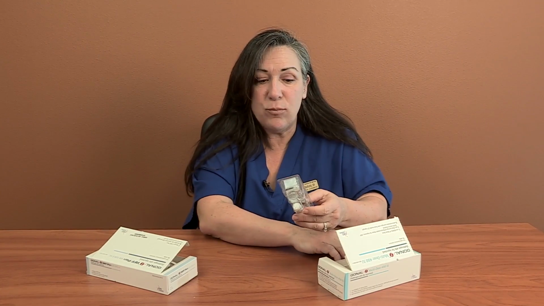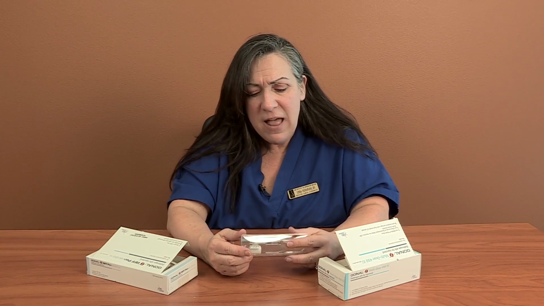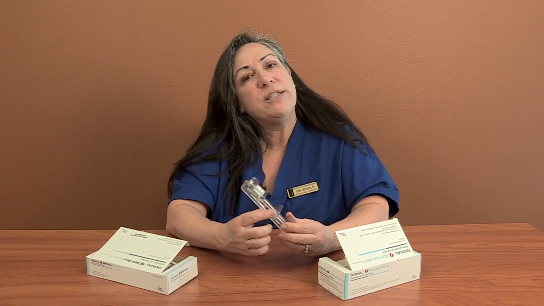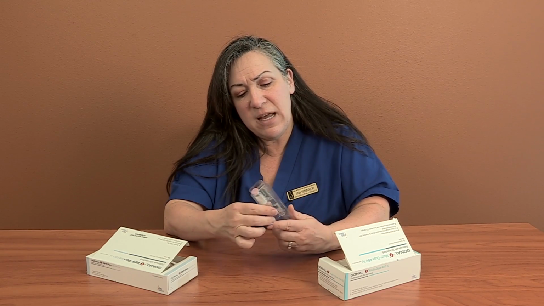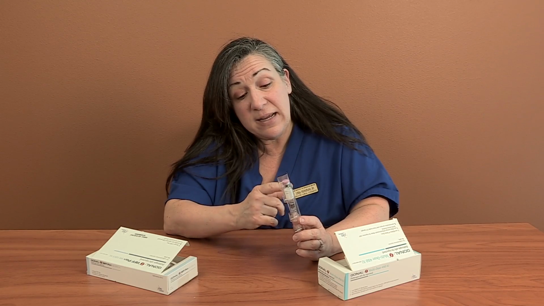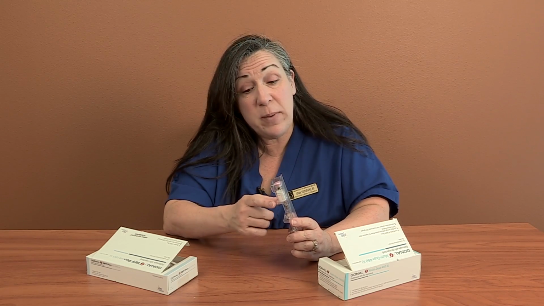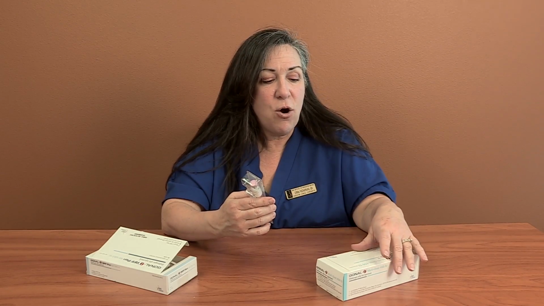I'm actually not going to break this open and use it just because these are so expensive. But I certainly want to just show this to you. This is a pre-filled syringe of water. It's got a needle already on it. And it comes with a little vial of powder. I just need to take that cap off and inject that water into this powder. And in this case, I have then reconstituted 450 units of Gonal F.